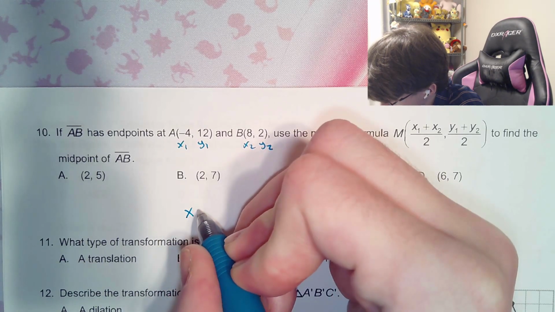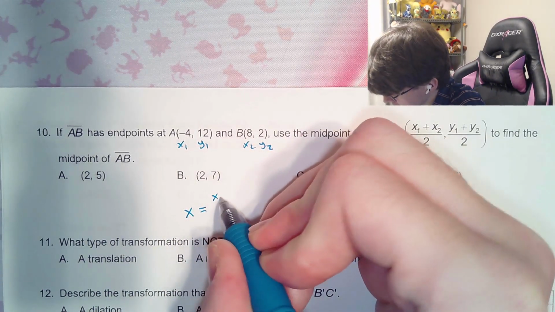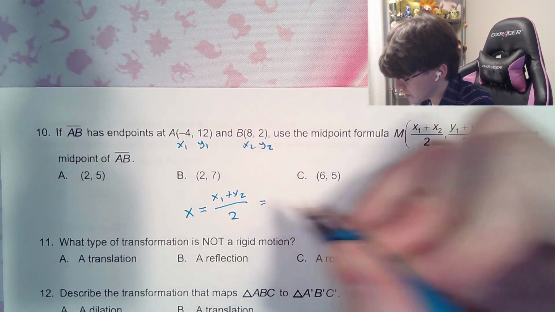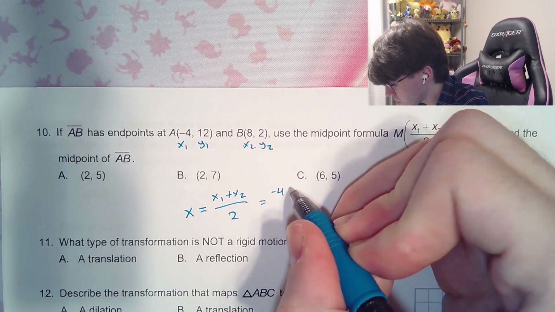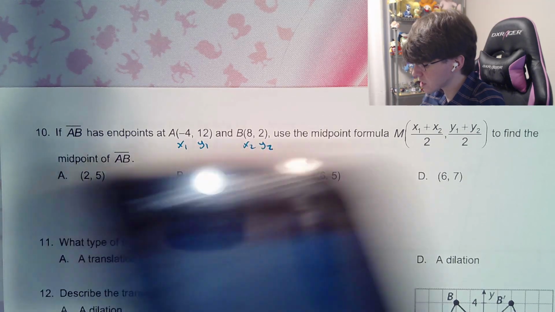So instead, we're going to write down our very first x value. First, just the x value. So I'll be more clear about that. The x value is just the x part of it, and that's going to be our -4 plus 8 divided by 2. And we could plug this into the calculator here.